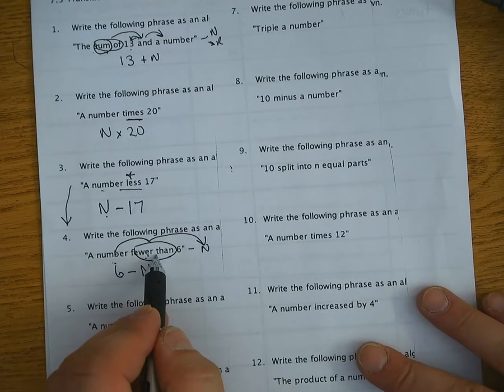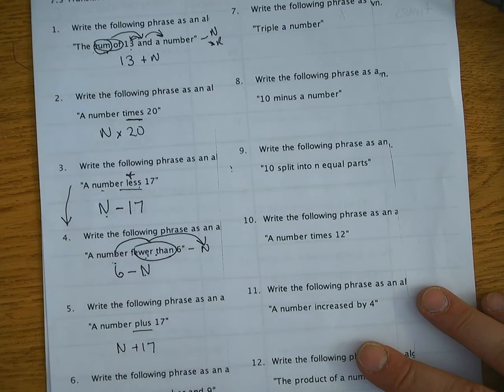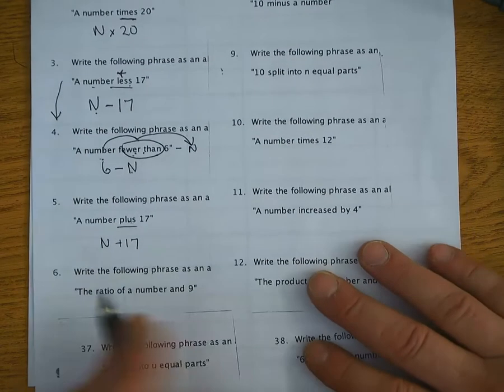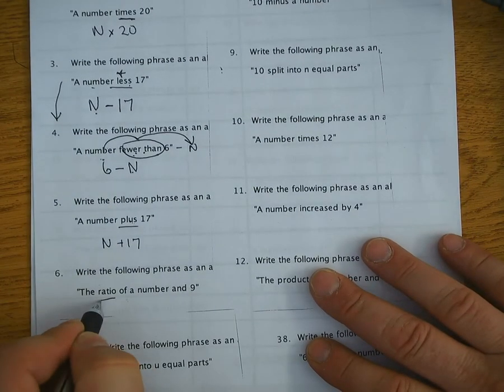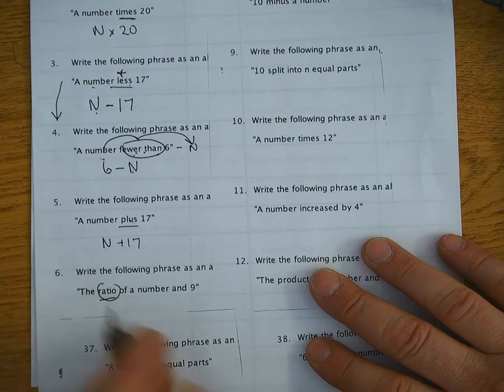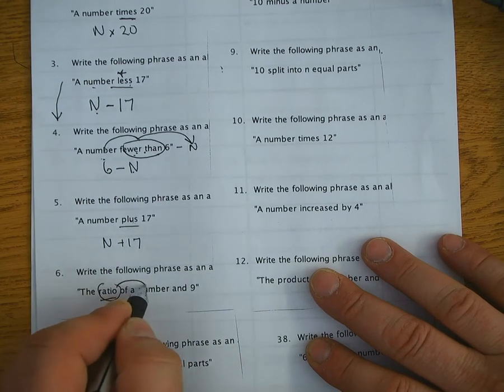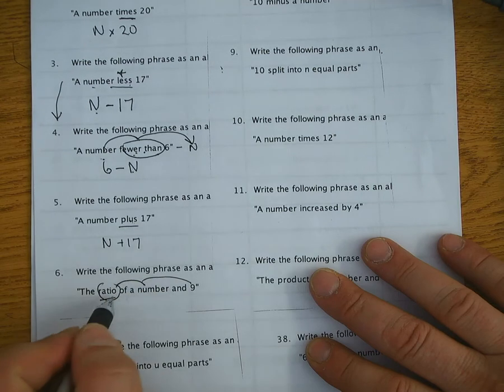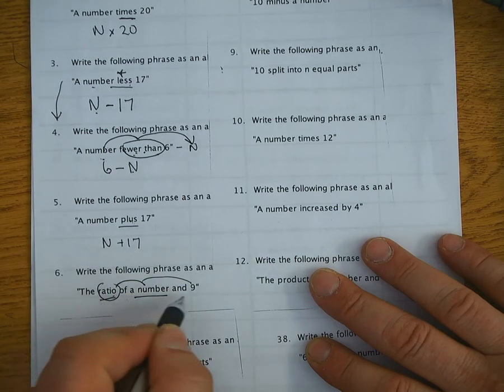A number plus 17, n plus 17. So I've had this new word and this new word. That's not a new word, or yes, it is. Plus is a new word also. Number 6, the ratio. Ratio, if you recall, we've been doing a lot from that. That is a division problem. The ratio of a number and 9.